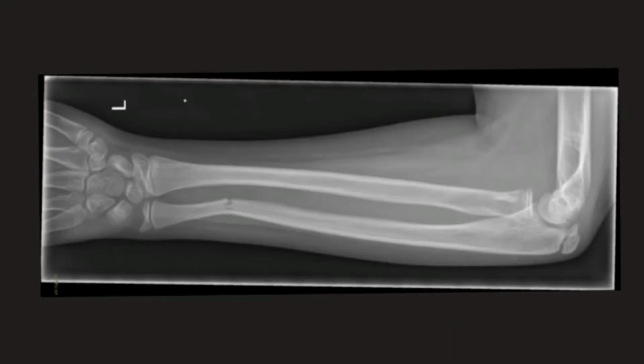Starting with this first case, which is an X-ray of a forearm in a paediatric patient, we can see there is a lucent line going through the distal ulna, and there's some angulation of the ulna as well. As it's not going across the whole of the shaft, this is in keeping with a Greenstick fracture.